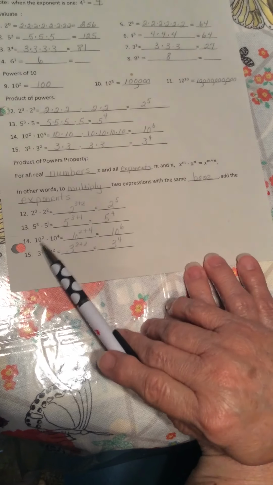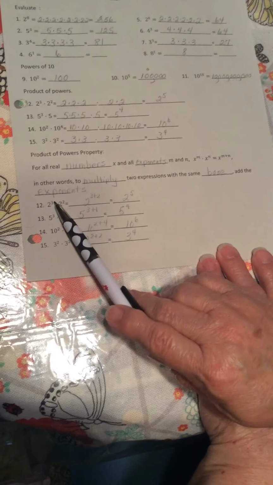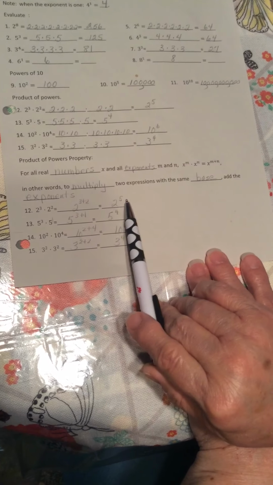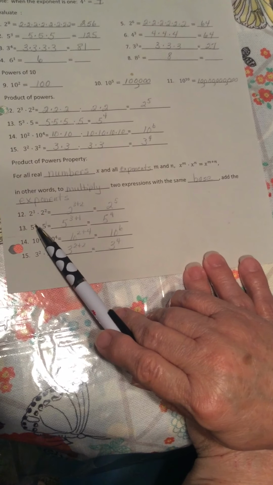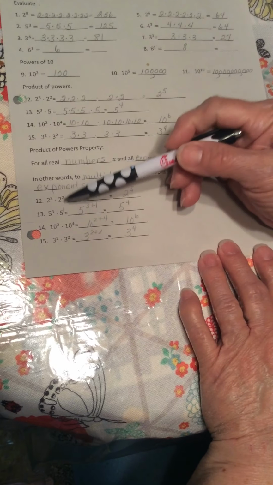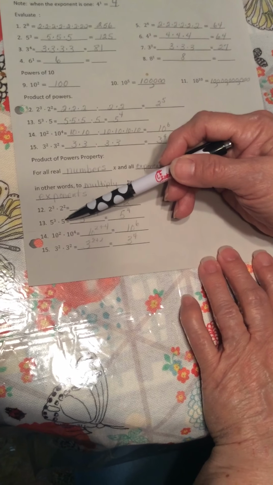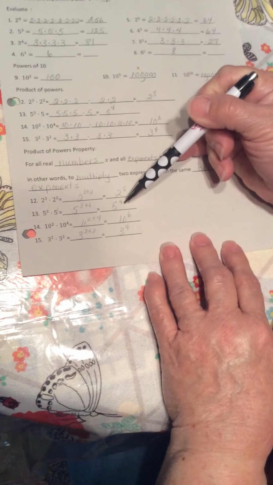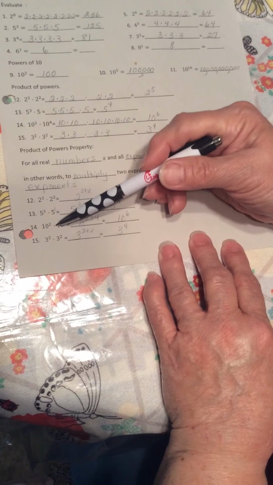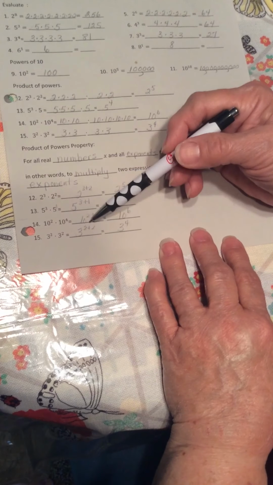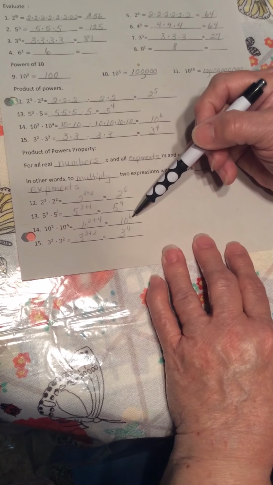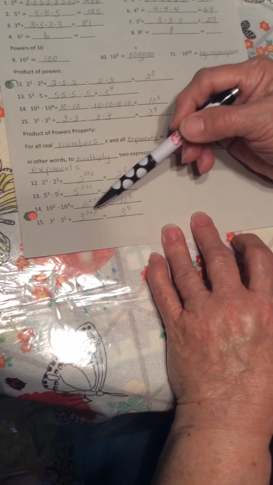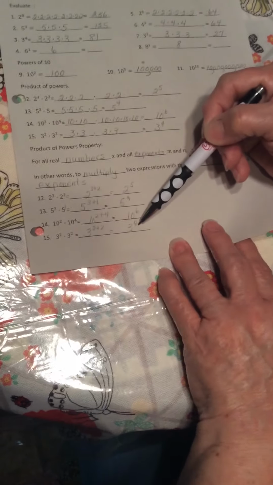So now let's take a shortcut for the problems that we did up above. 2 to the third times 2 to the second is 2 to the 3 plus 2, which is 2 to the fifth power. 5 to the third power times 5. Now 5 is there one time, and so you have to think about that having an exponent of 1. So that is 5 to the 3 plus 1 power, which is 5 to the fourth power. 10 squared times 10 to the fourth is 10 to the 2 plus 4, which is 10 to the sixth power. 3 squared times 3 squared, we're going to take 3 and add 2 plus 2, which gives us 3 to the fourth power.